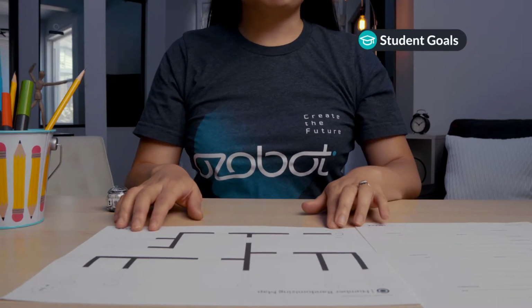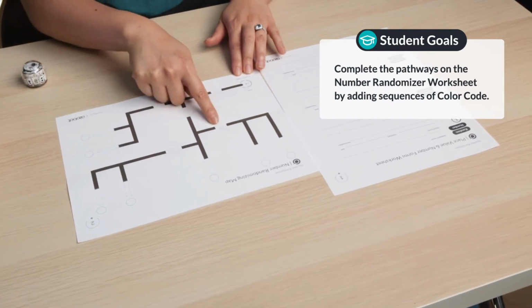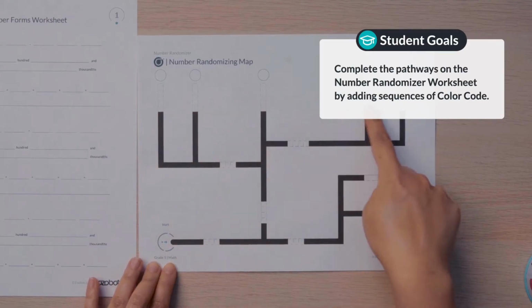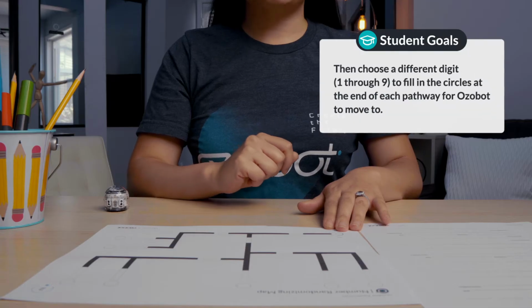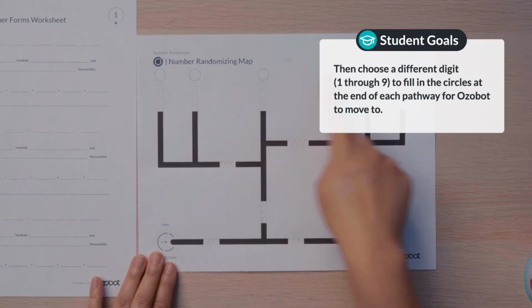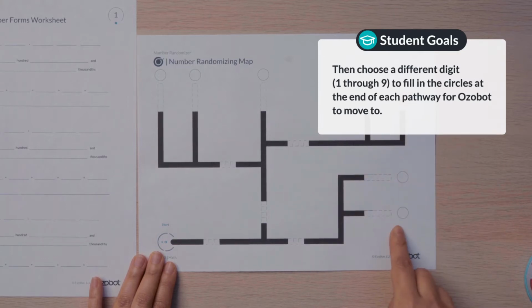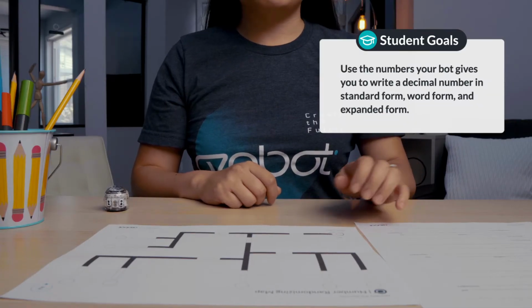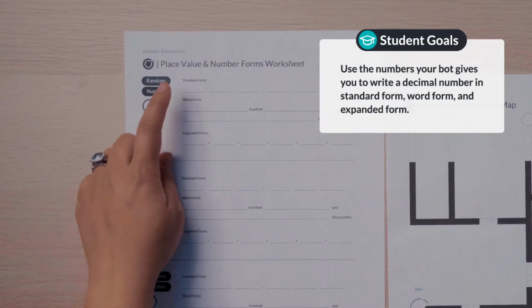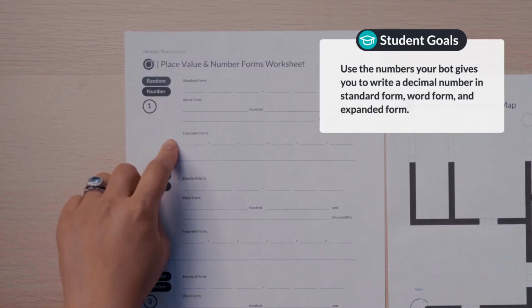Today, you'll complete the pathways on the number randomizer worksheet by adding sequences of color codes and filling in colors at the end of each line. Then you'll choose a different digit, numbers 1 through 9, to fill in the circles at the end of each pathway for Ozobot to move to. Use the numbers the bot gives you to write a decimal number in standard form, word form, and expanded form.